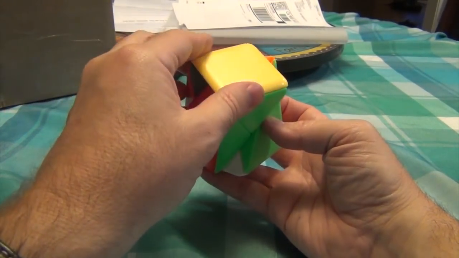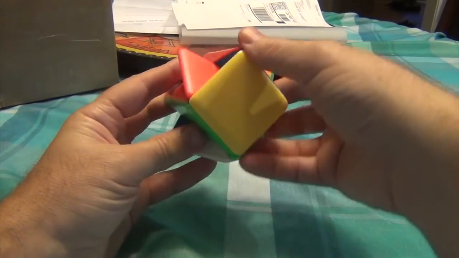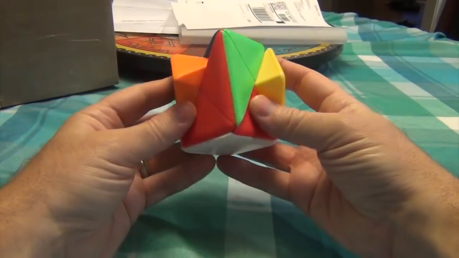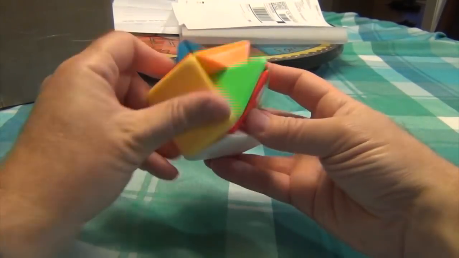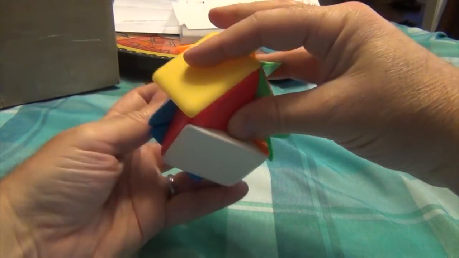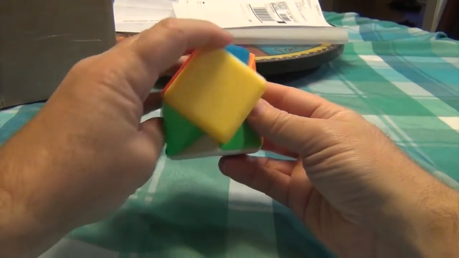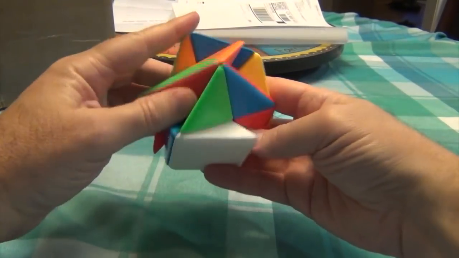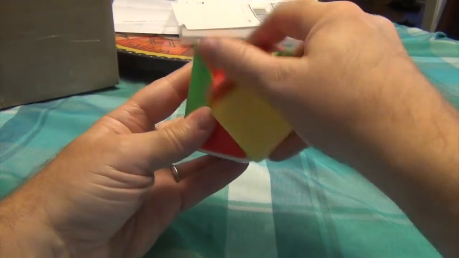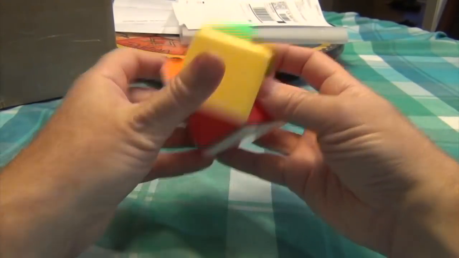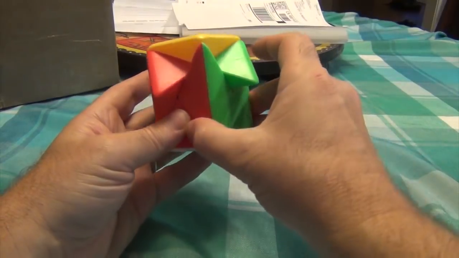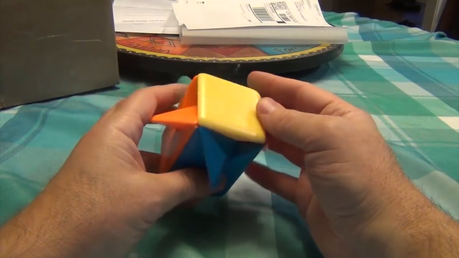So let's do it 4 times, starting with clockwise. 1, 2, 3, 4. And if you do that, you're going to find that they're all out, and now you can do the same thing.